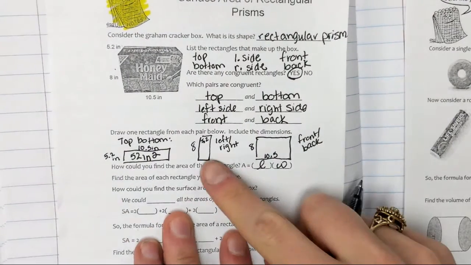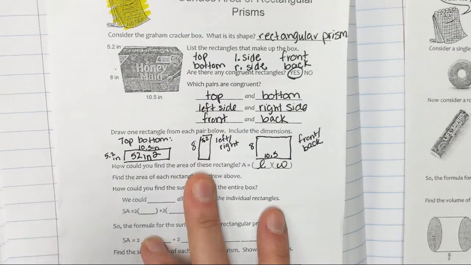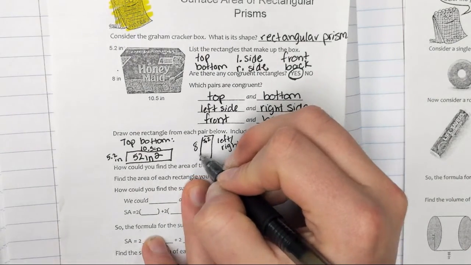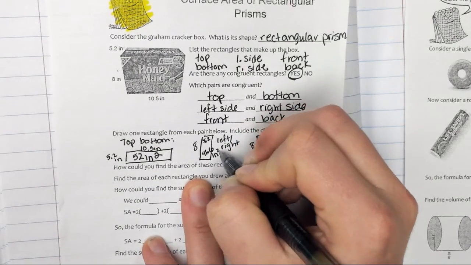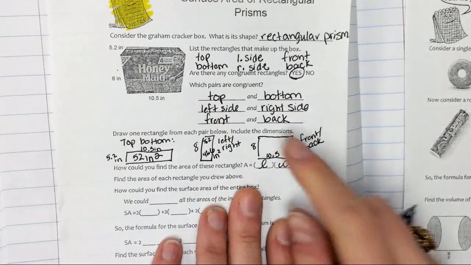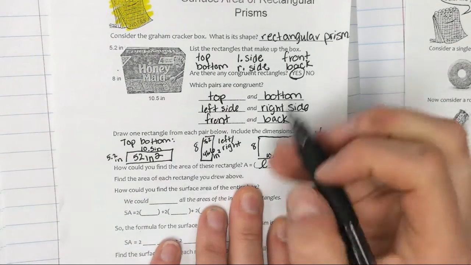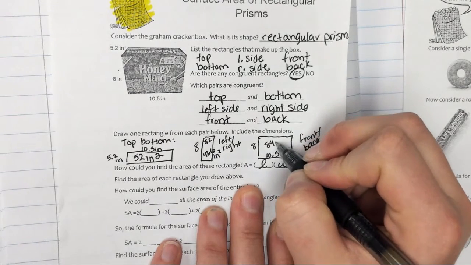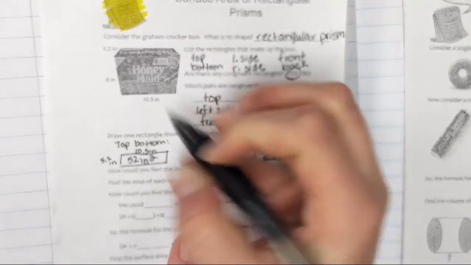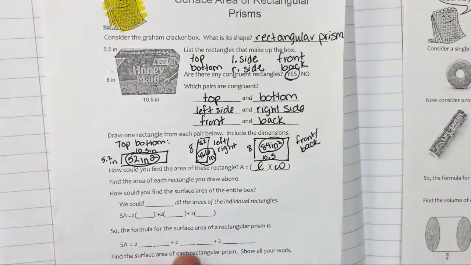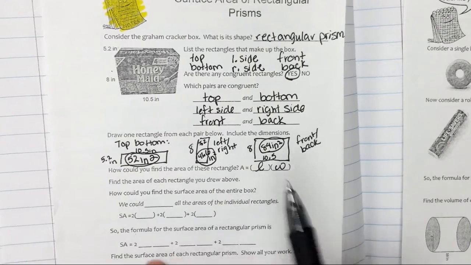All right, the second one, we have 8 times 5.2. And that gives us an area of 41.6 inches squared. And for the last one, we have an area of 8 times 10.5, or 84 inches squared. So those are our 3 areas. Okay. And how could you find the total surface area of the box? Well, we could add all of these together.